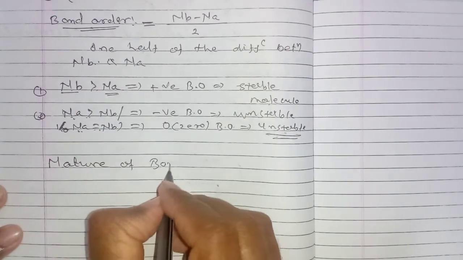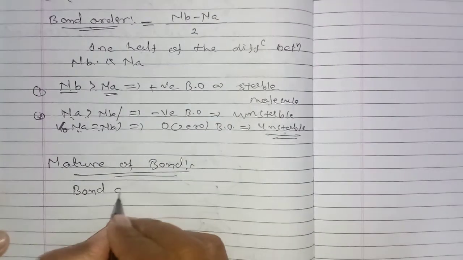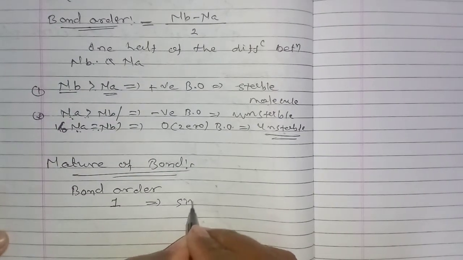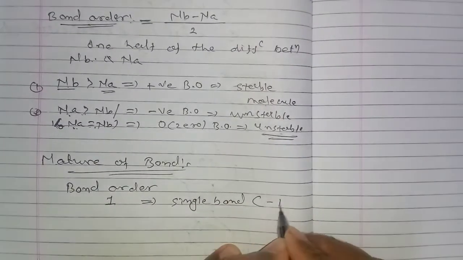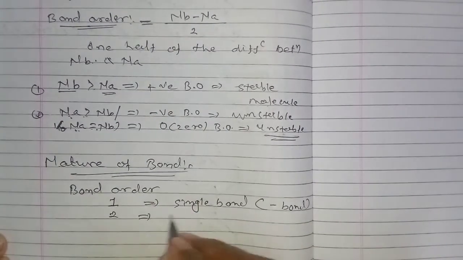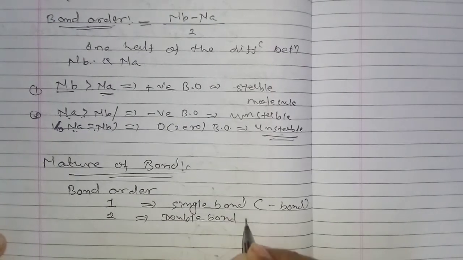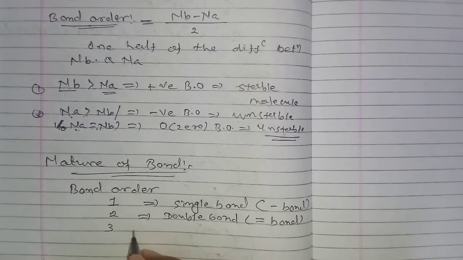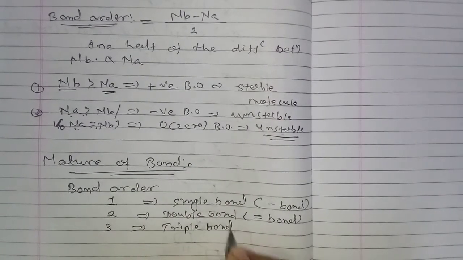Now the second is the nature of the bond. If bond order is 1, there is a single bond between the atoms. If bond order is 2, then a double bond is present between the atoms. If bond order is 3, then there is a triple bond in the molecule.